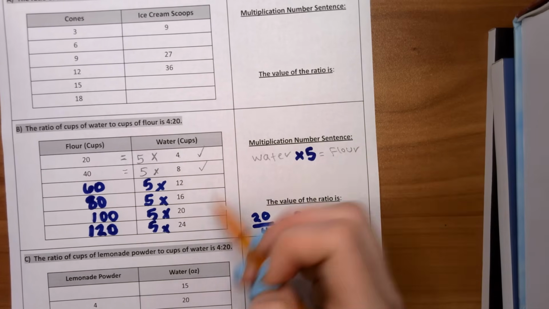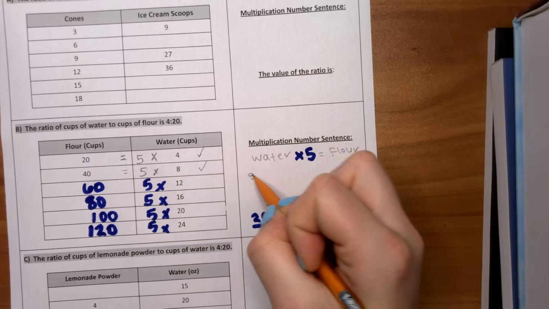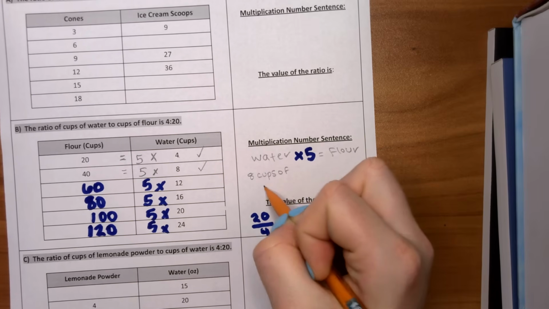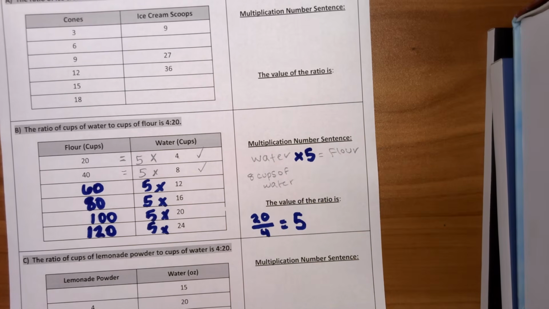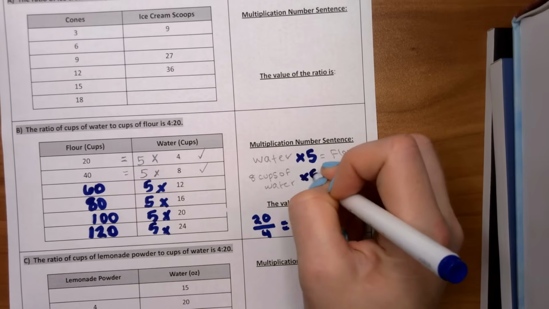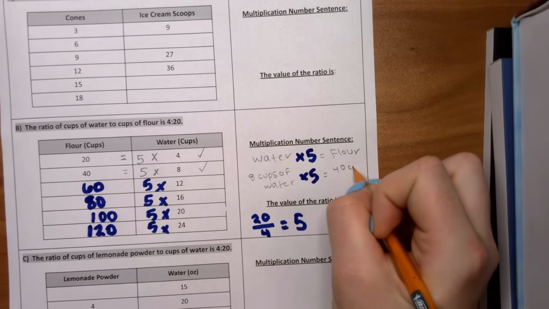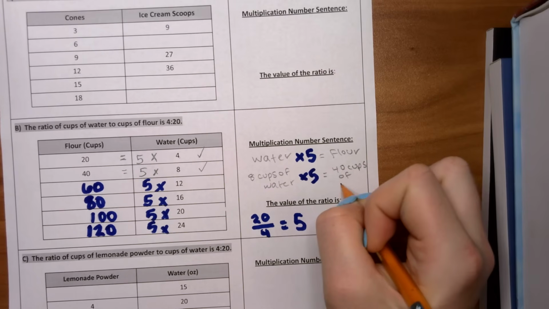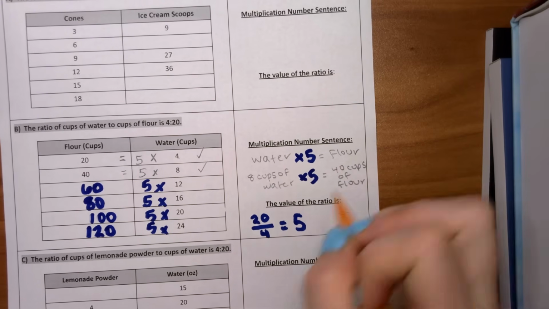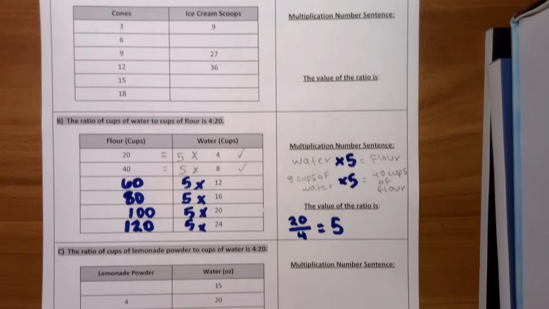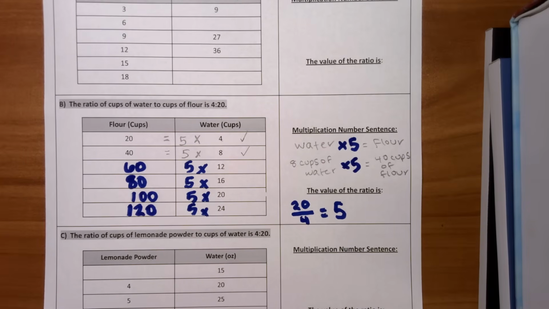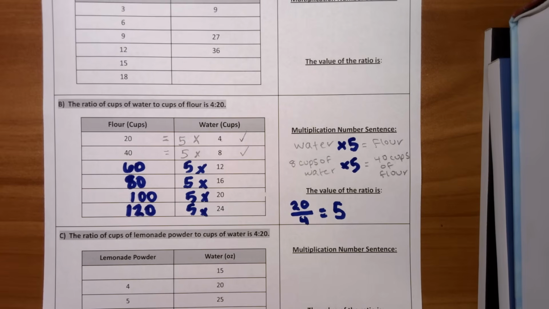And you could use any of these examples. You could say 8 cups of water times 5 equals 40 cups of flour. And once again, you can use any of the examples from the table. All right, make sure you have this down, complete the rest of page 4, and then come back to the video.